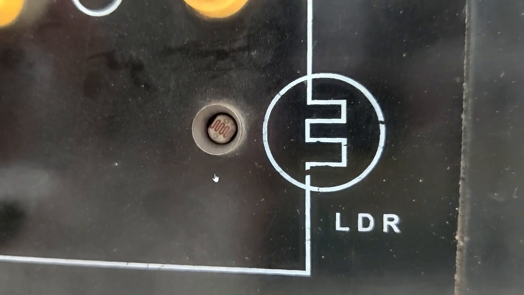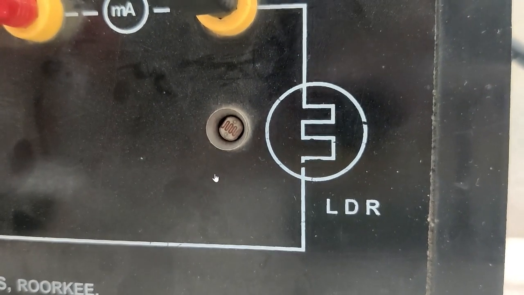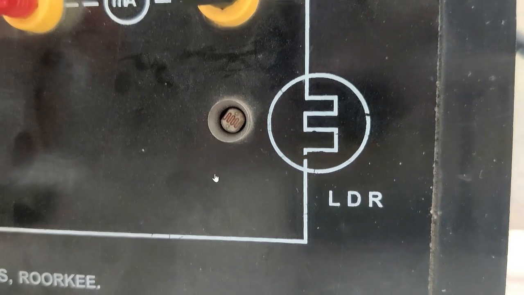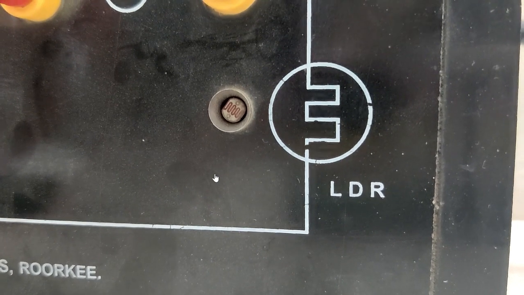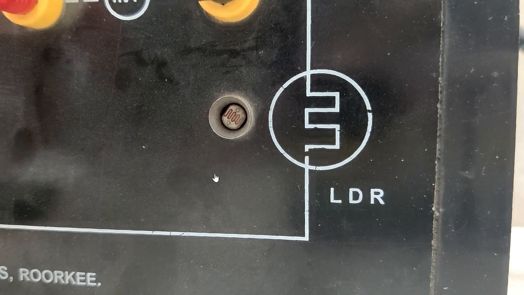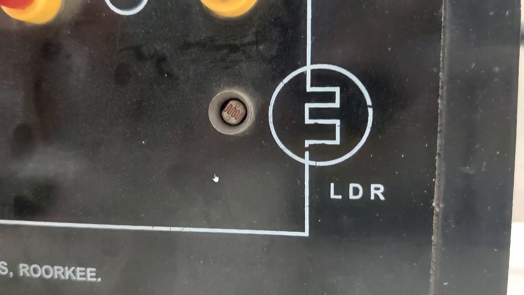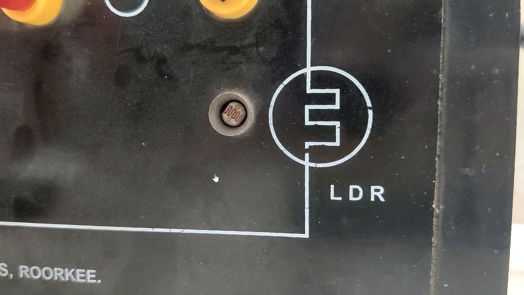It consists of a pair of metal film contacts which are separated by a zigzag track that is made up of cadmium sulfide. Cadmium sulfide is a semiconductor. So when light is projected on this LDR, the electrons in the valence band of the semiconductor take energy from the photons and get excited to the conduction band.